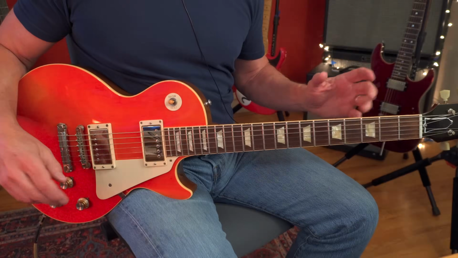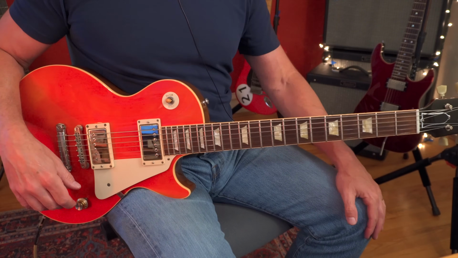Let's zoom in and use this excellent chord progression to dive into the idea of target notes. All right, step one is to make sure we understand the chord progression.